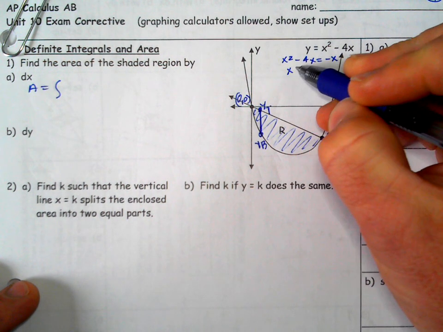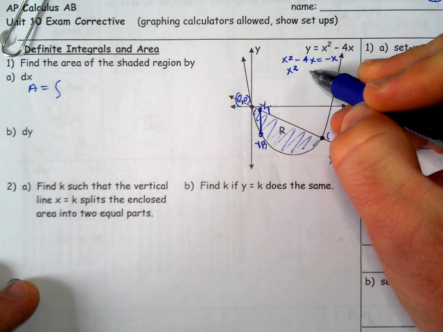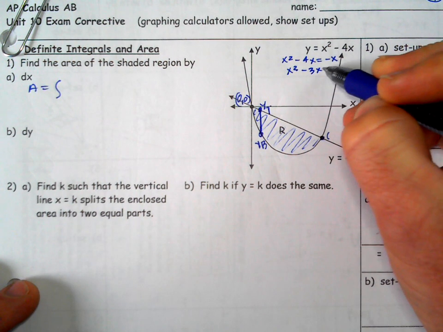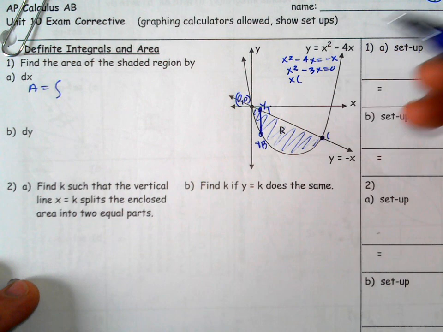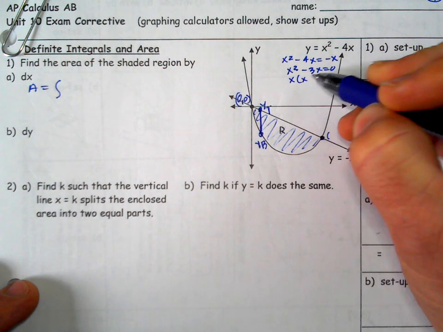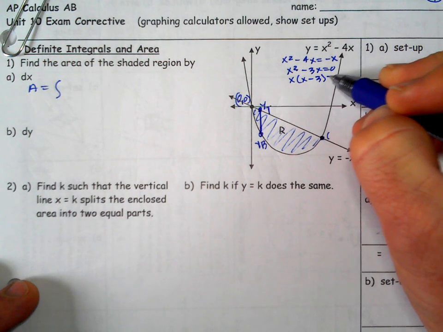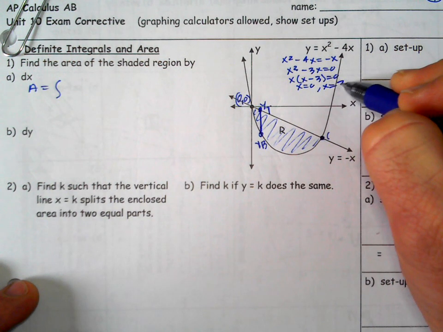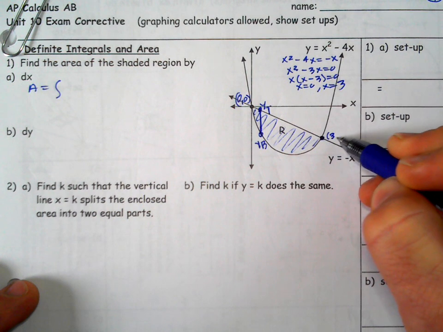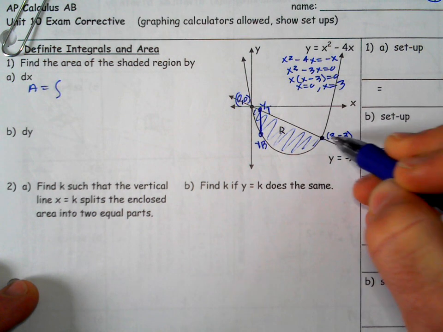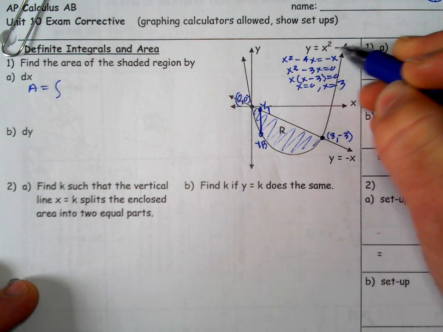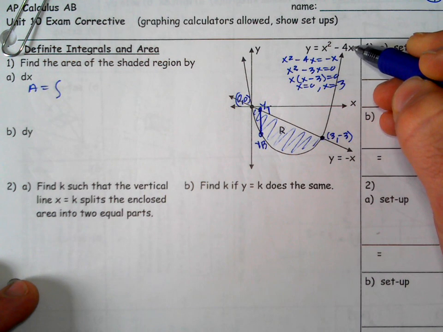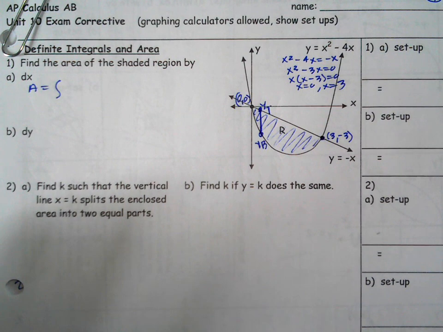Now, I think this one might be easy enough to do by hand. If you add x to both sides, you get x squared minus 3x equals 0. You're going to factor this: x times (x minus 3) equals 0, so x equals 0 or x equals 3, so 0, 0. And this one's at 3, negative 3. Now, if you plug 3 into this, you should get negative 3. If you plug 3 into this, you should get negative 3. 9 minus 12 is negative 3, so that's good.